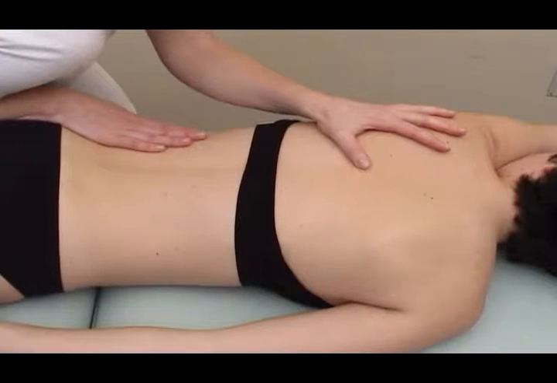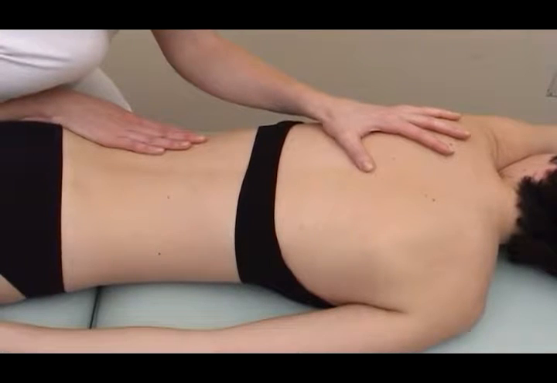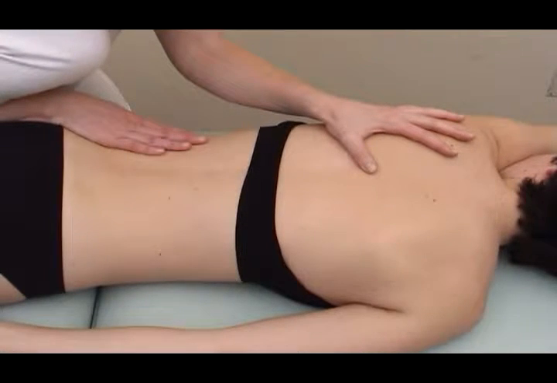Breathe in, hold your breath, and breathe out. This maneuver can be repeated 2 or 3 times.